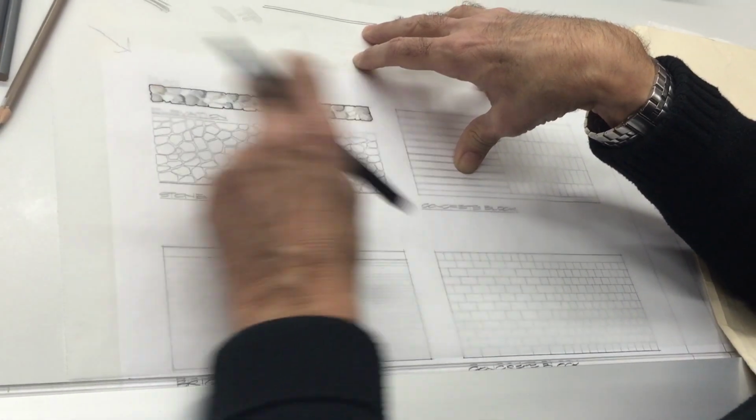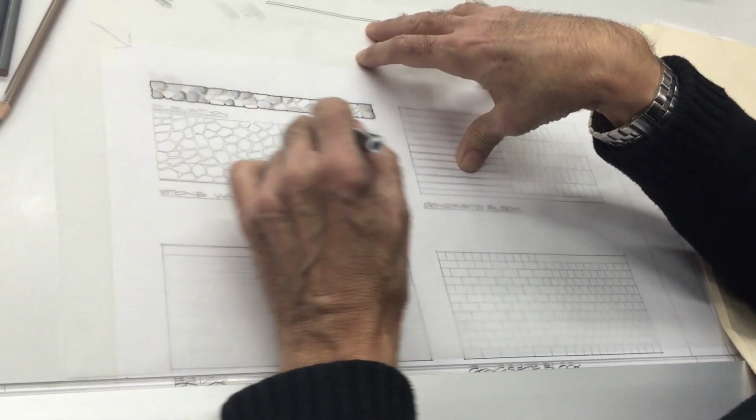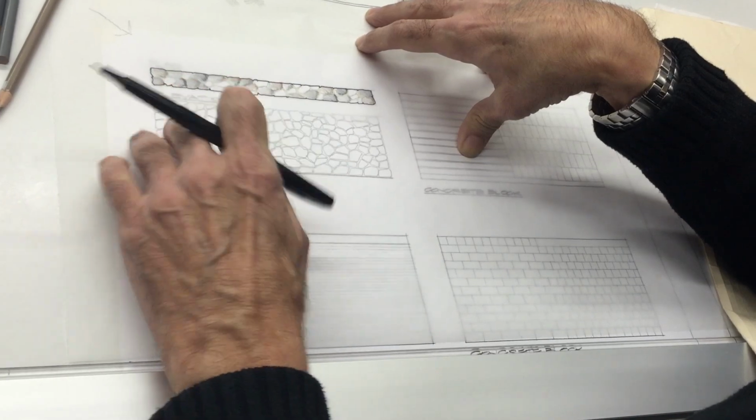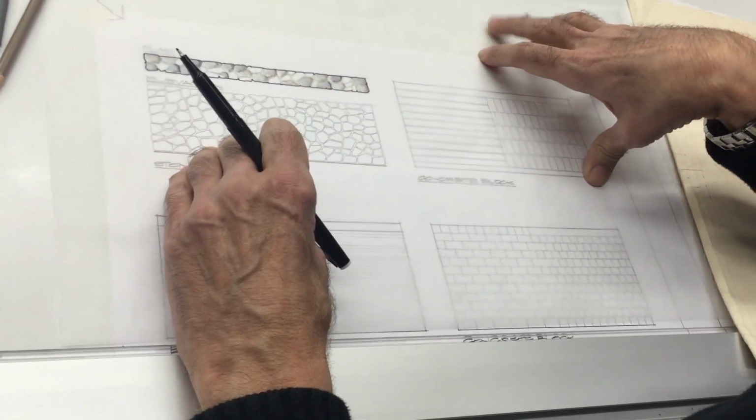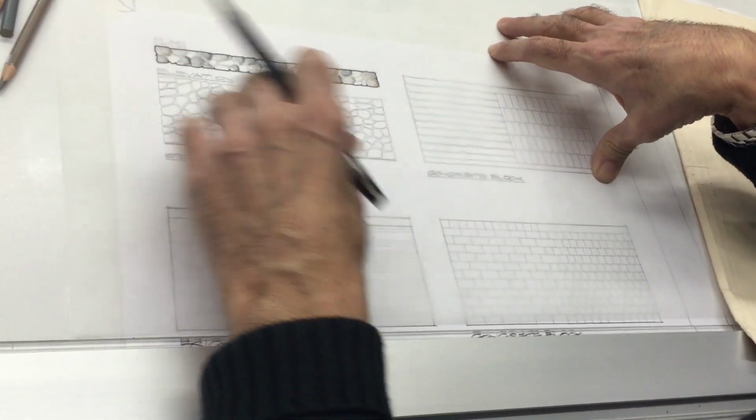So that's the elevation. Now what you can do is basically do the same thing here on the plan view. This is the elevation. Basically do the same thing. If you like your shadows from that direction, then the shadows will be on the opposite side.